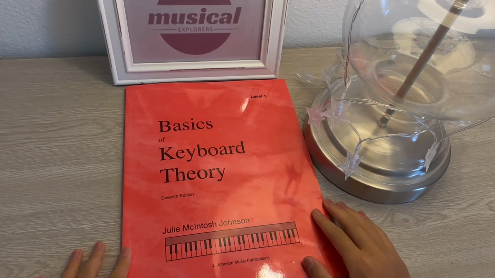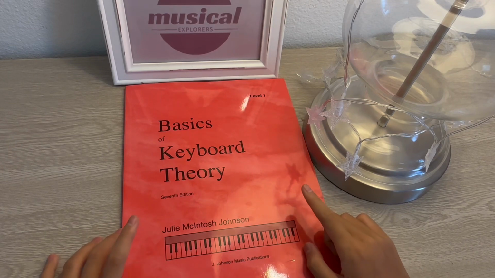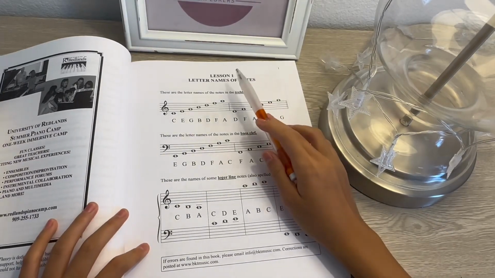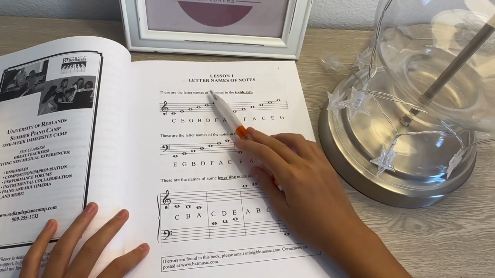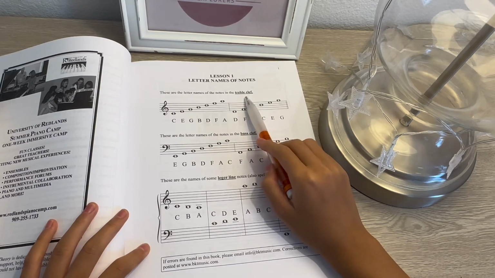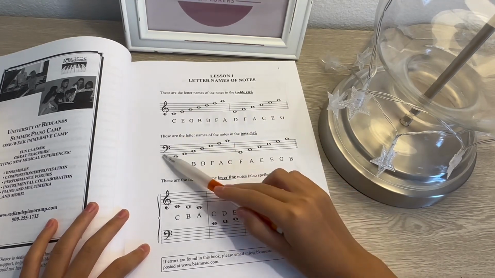Today we will be going over a few pages of the Julie Johnson Level 1 Basics of Keyboard Theory. All right, now let's hop into our lesson 1, letter names of notes. We will be learning about the treble clef. This is what it looks like, and the bass clef, and this is what it looks like.